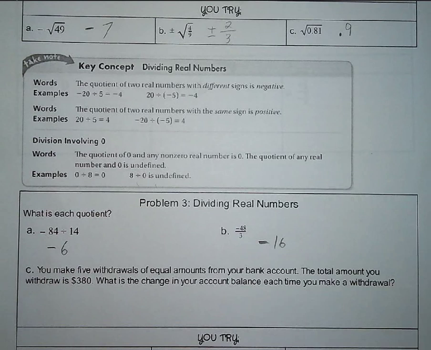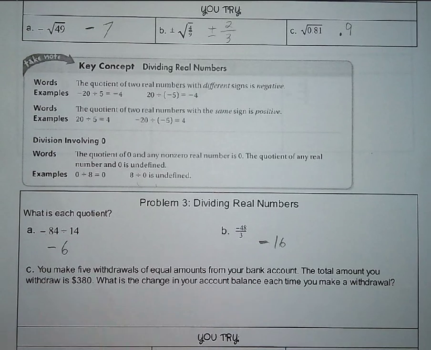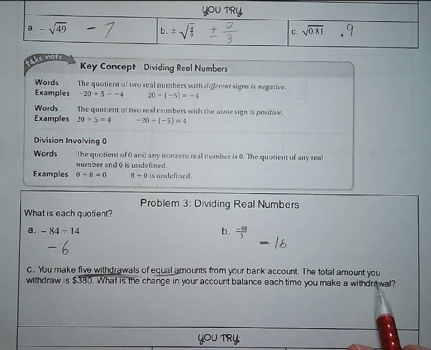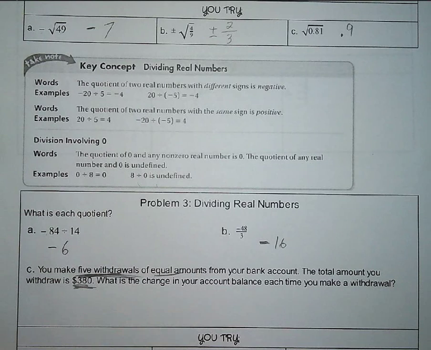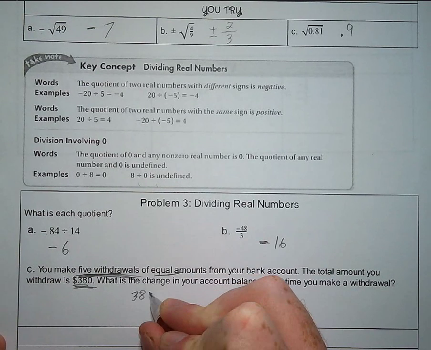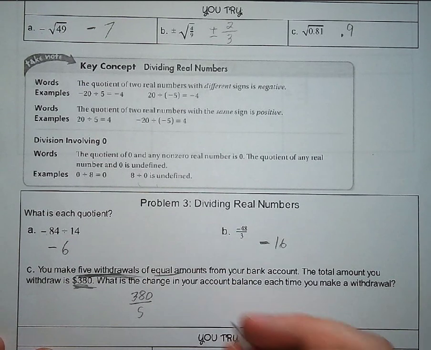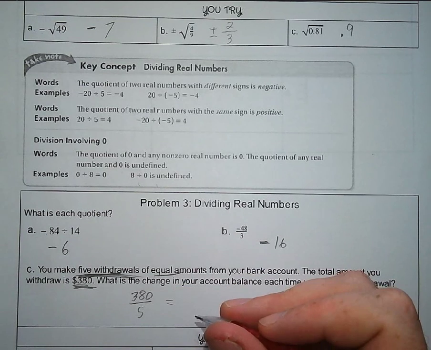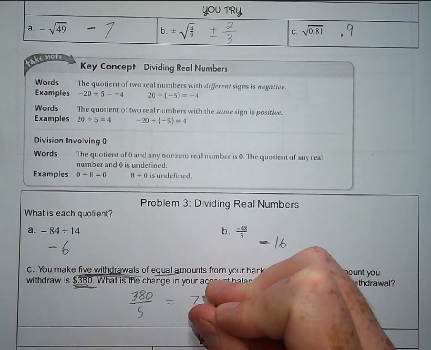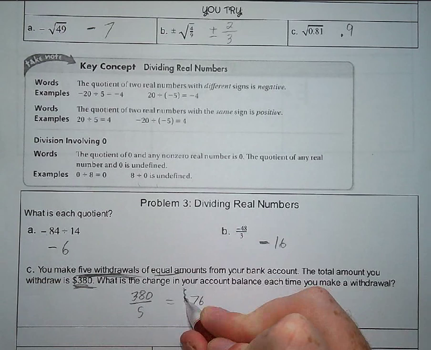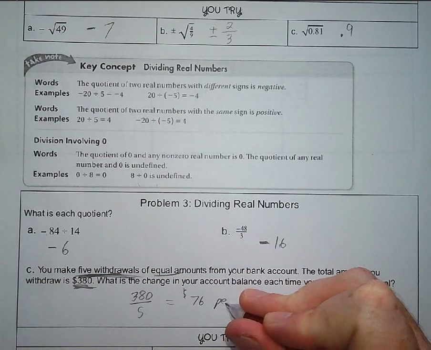So now we have a word problem. You make 5 withdrawals of equal amounts from your bank account. The total amount that you withdraw is $380. What is the change in your bank account each time you make a withdrawal? So we have $380 that's being divided into 5 equal amounts. 380 divided by 5 gives us 76. So we want to know what is the change. $76 per withdrawal.